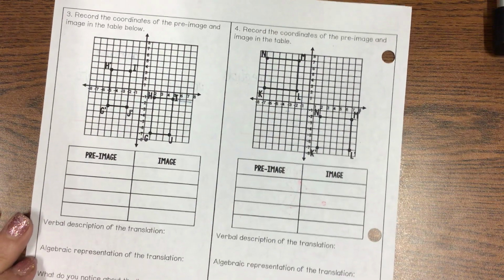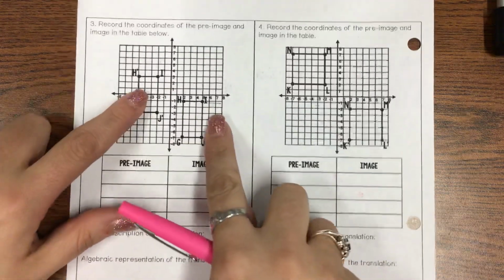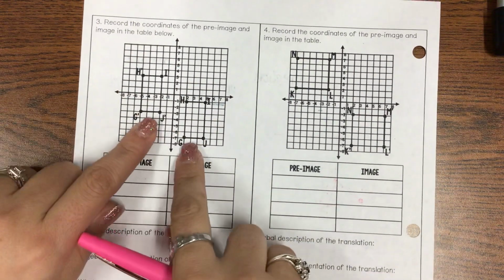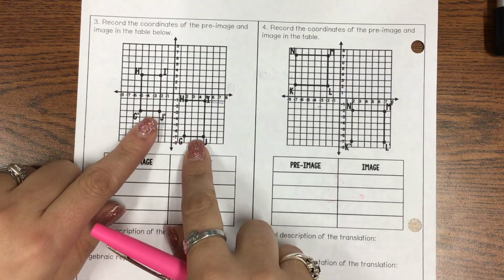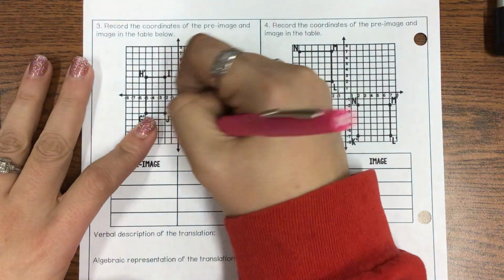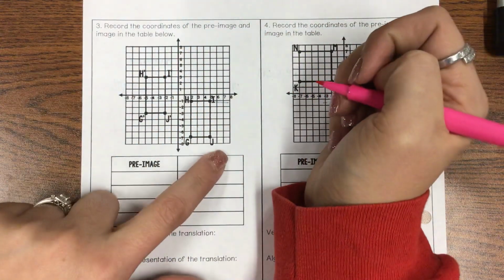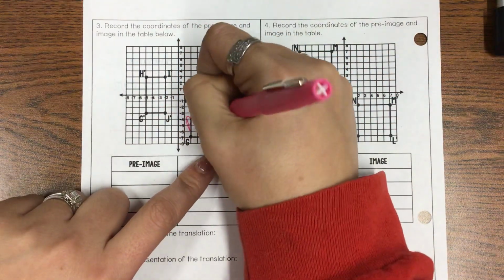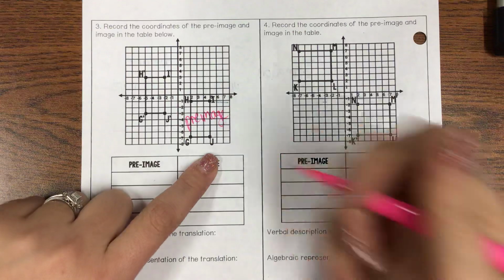So when I look at my questions on the back, now they gave me both shapes. This is when it's huge to be able to tell which one is my original, my pre-image, and which one is my image. So I'm always going to go through and label. My just letters without the apostrophes are my pre-image.